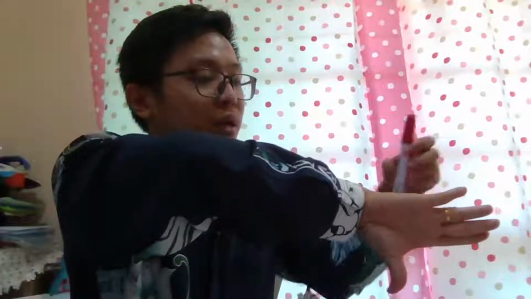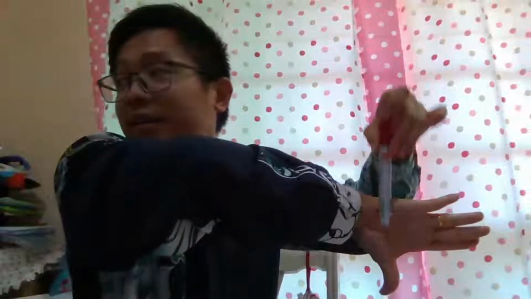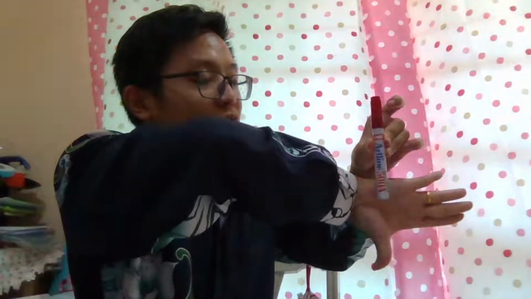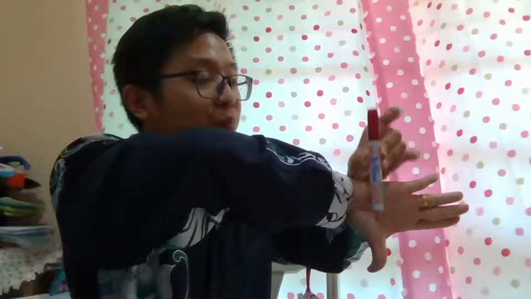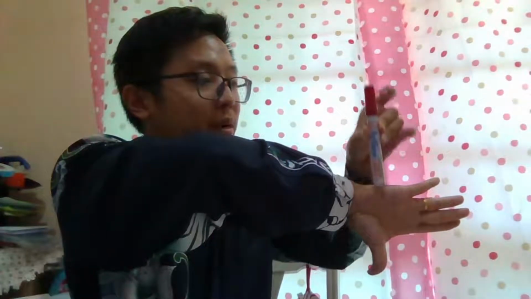That means it should go upward instead of downward. So my magnetic force is upward. Understand?